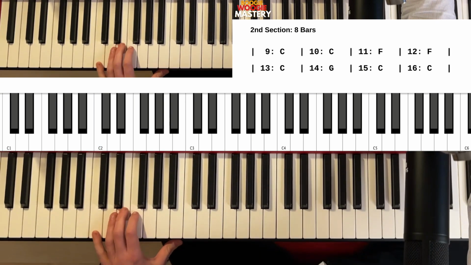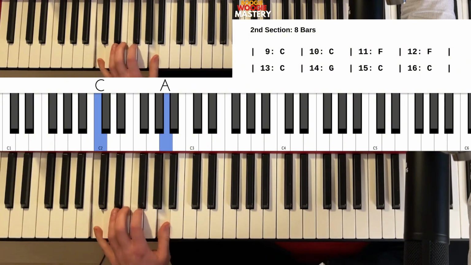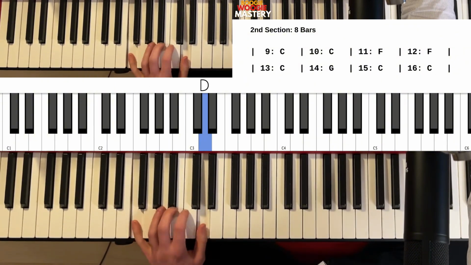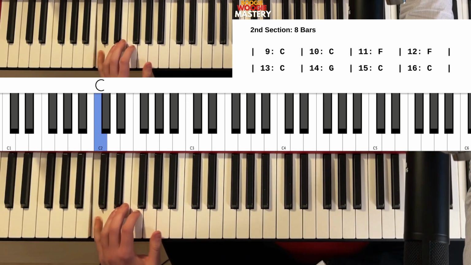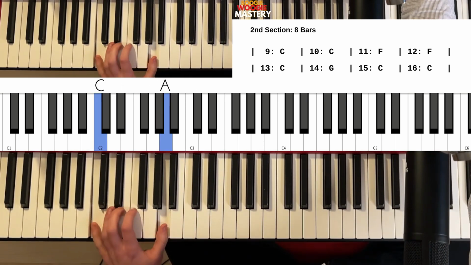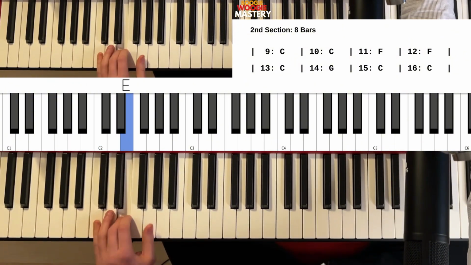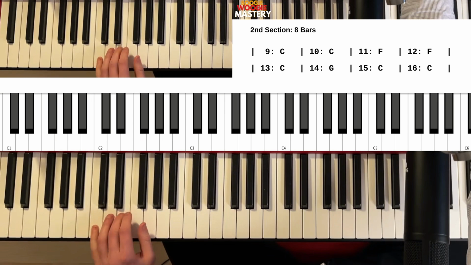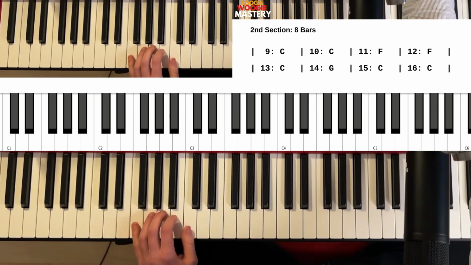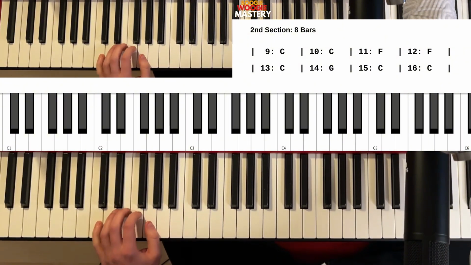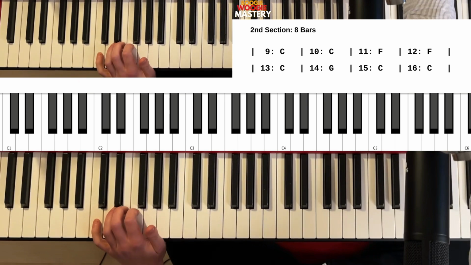So the beginning is the same, so you got 1 and 2 and 3, right? 2 bars on C, 2 bars on F, and then 1 bar on C, 1 on G, and then 2 on C. Okay? The first 2 bars on C, second 2 bars on F, then bar number 5 on C, bar number 6 on G, and then bar number 7 and 8 on C.